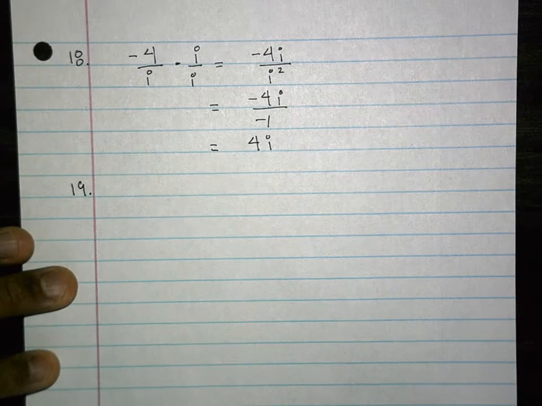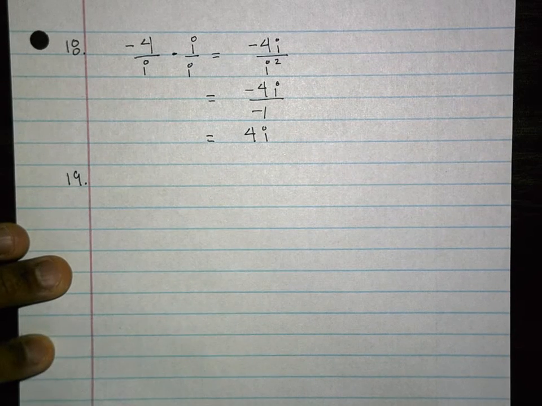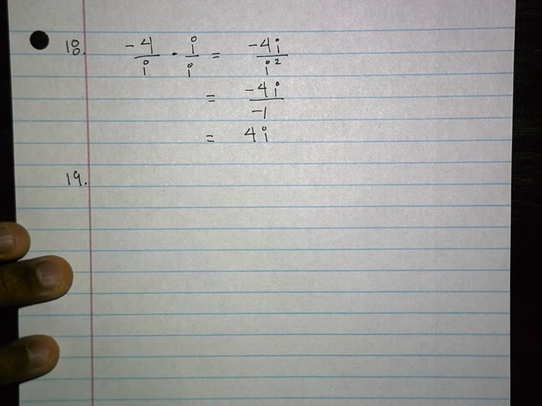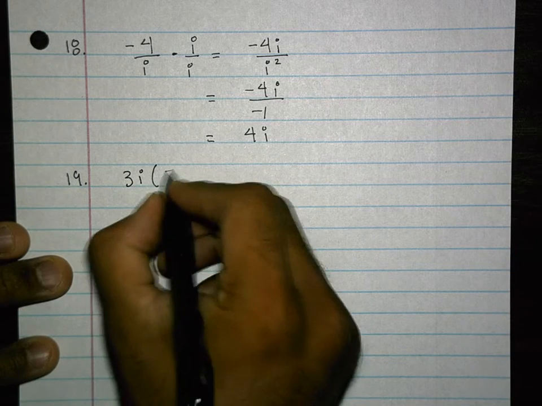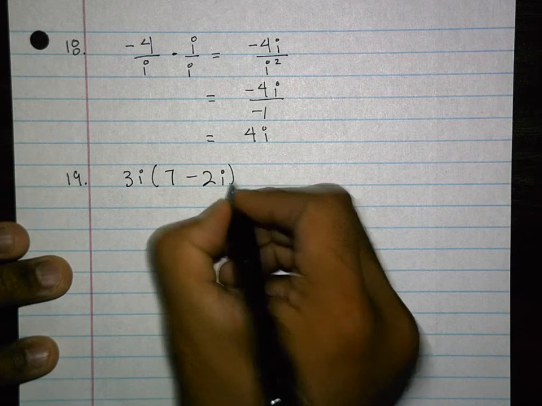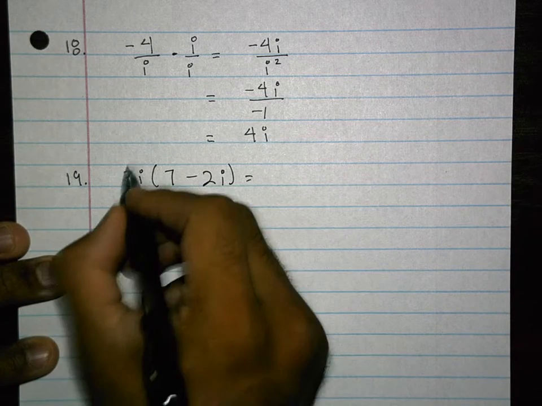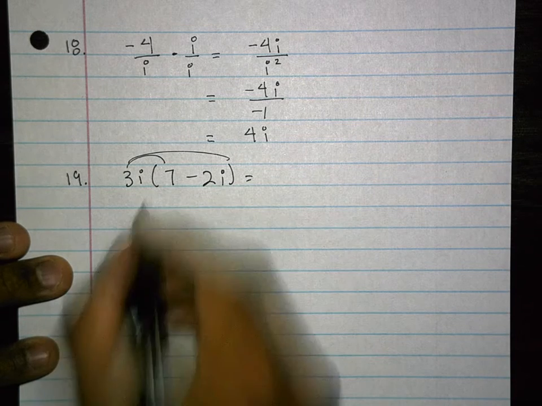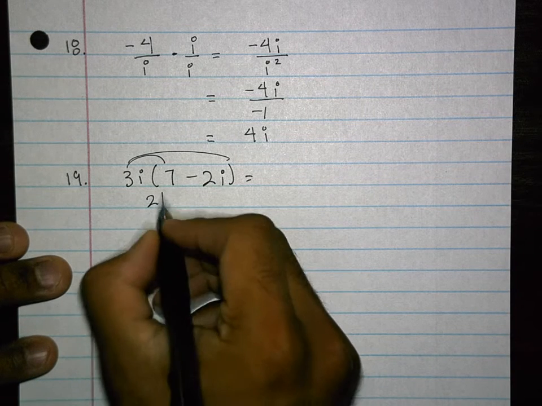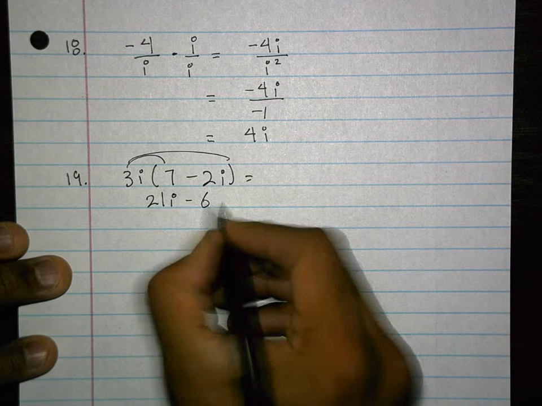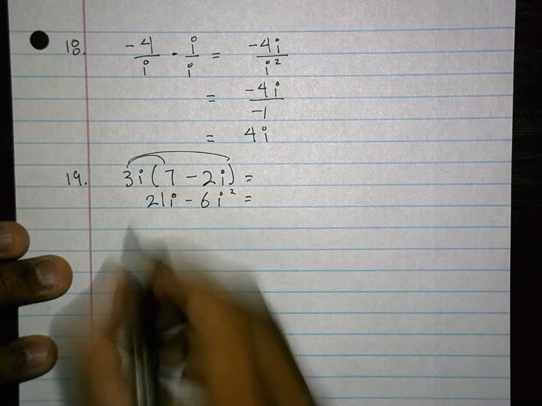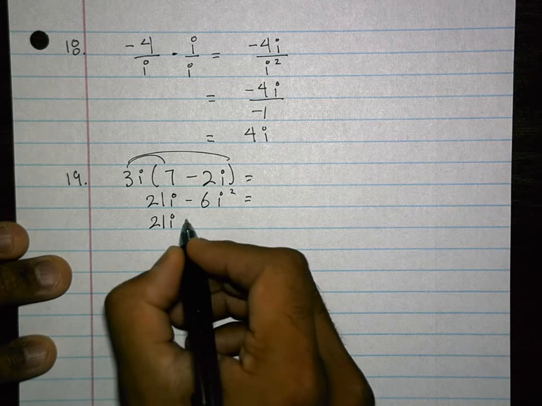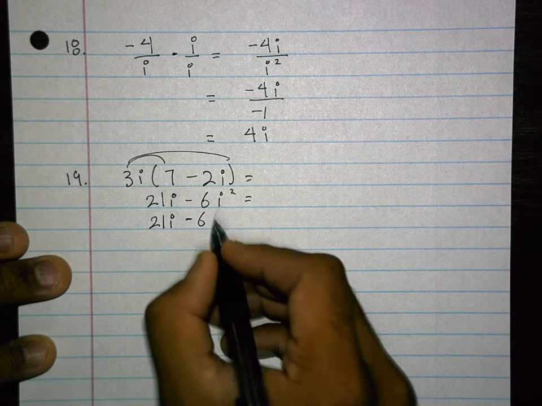19 says 3i times 7 minus 2i. And so this is just the distribution property. So this turns out to be 21i minus 6i squared. Now I can simplify this a bit. This is going to be 6, and then i squared is negative 1.